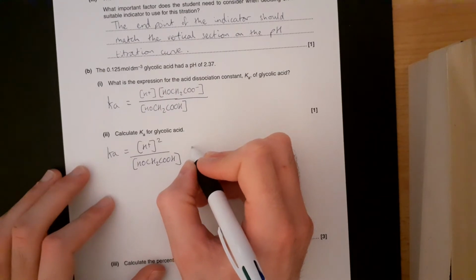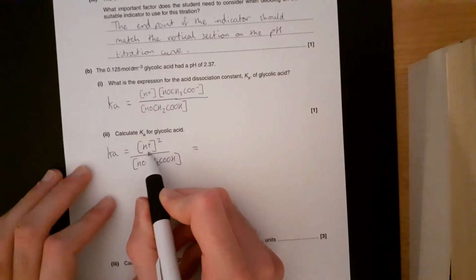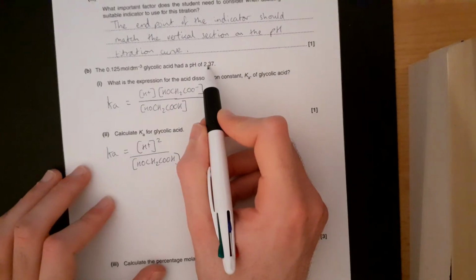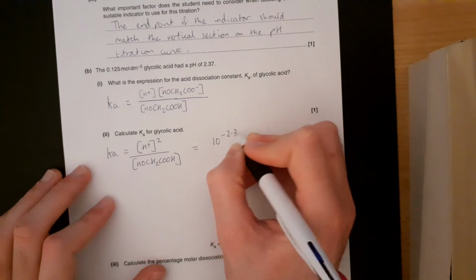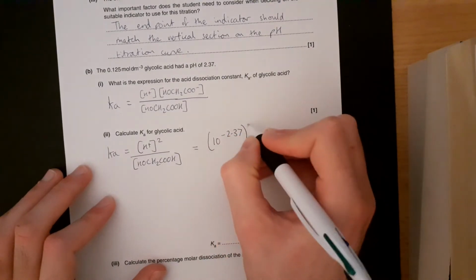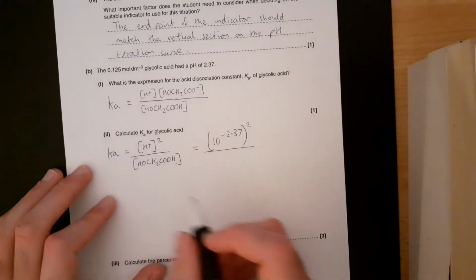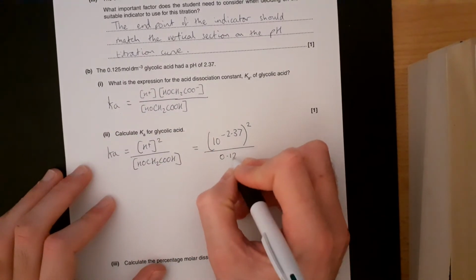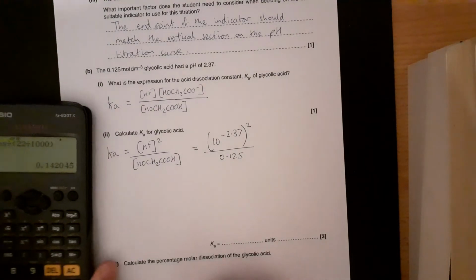So therefore, how do we get the H plus concentration? The H plus concentration is going to be 10 to the minus pH. So it's going to be 10 to the minus 2.37 squared divided by the acid concentration, which is 0.125. Okay. So that should work out for us.